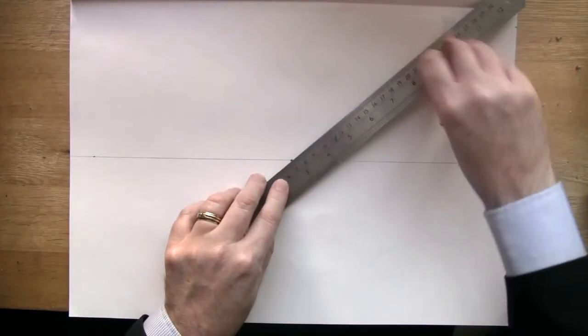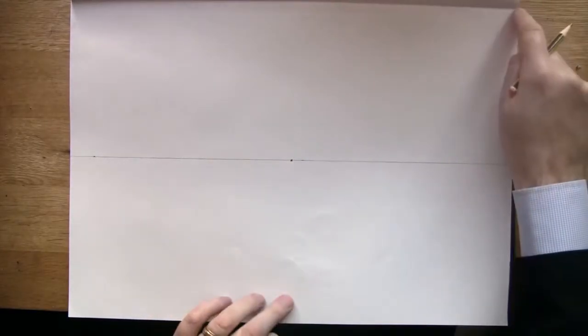Okay, so what we're going to do is have a row of terraced houses on both sides of this street. So first of all we're going to draw the roof on the top. Now notice I'm not aiming for the corner, I'm aiming for just off it.